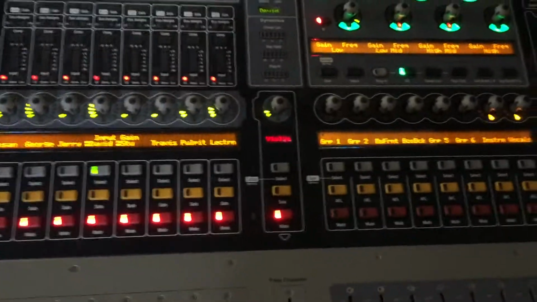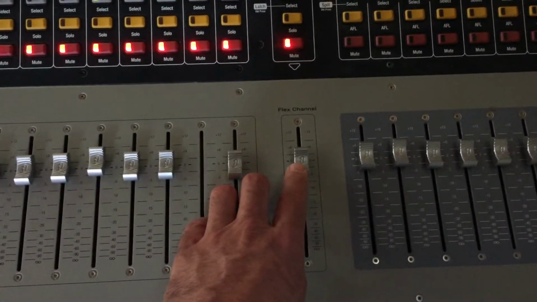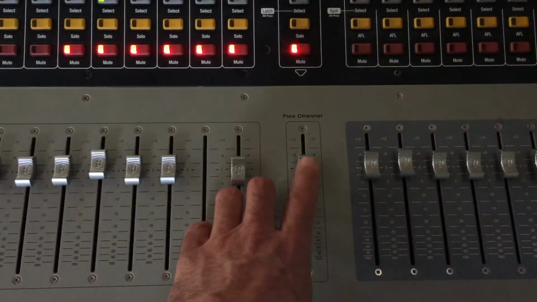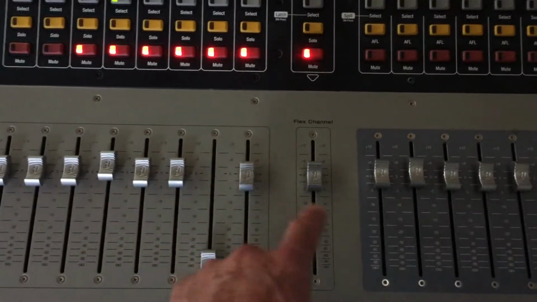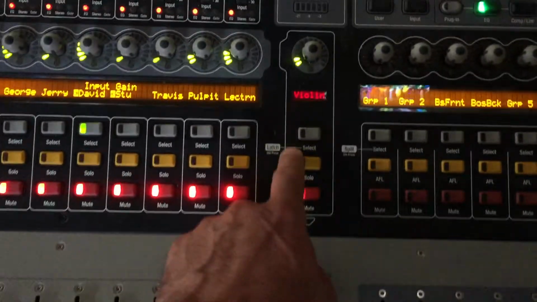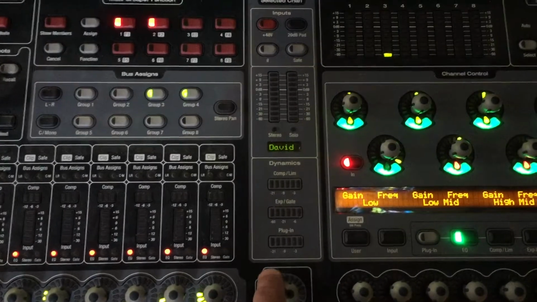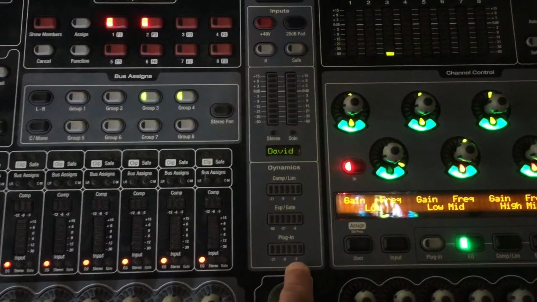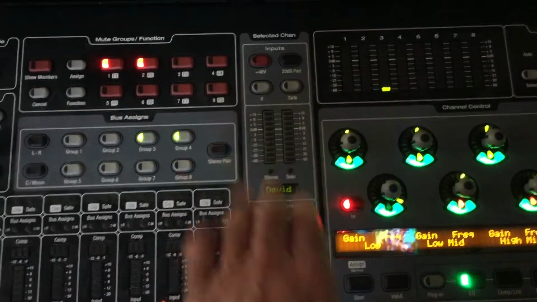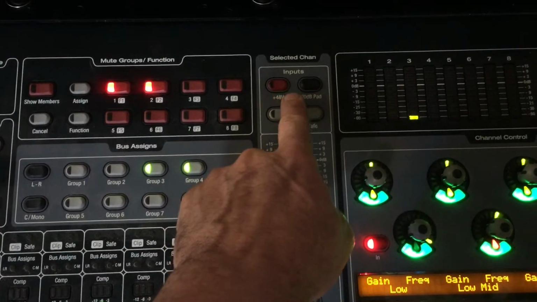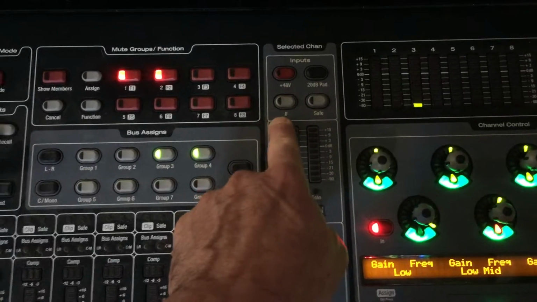Here in the middle is this thing called a flex channel. And this is assignable from any fader, so you can always have this there. Typically, like in a band setting, you'd have a lot of tracks. This would be where your lead vocal would reside. Here's the controls for that. Up here, whatever channel you have selected with the select button shows up here in more detail. This is where you can also put a pad, phantom power, phase reverse.